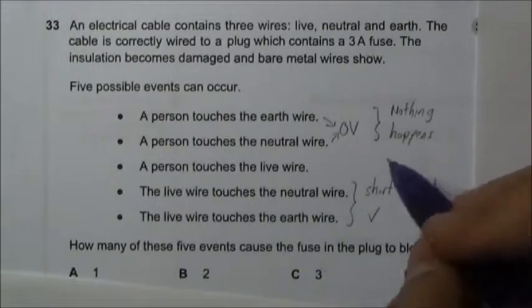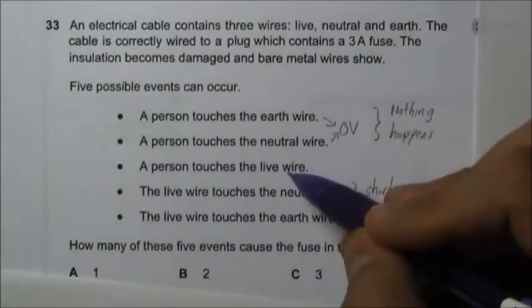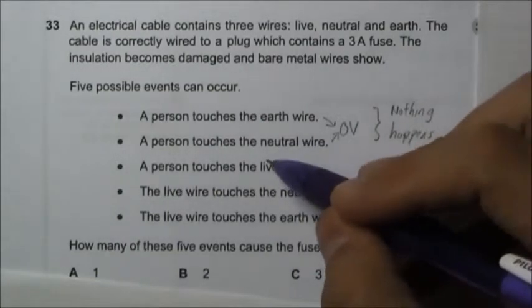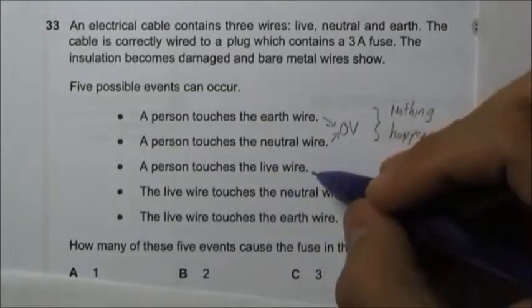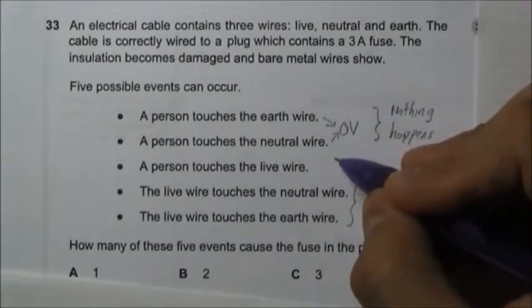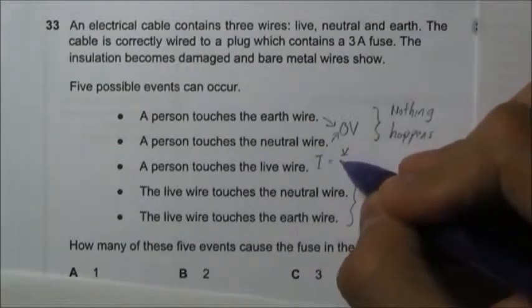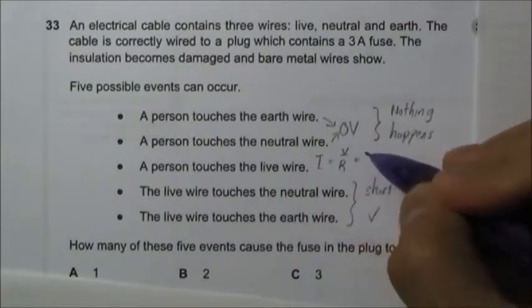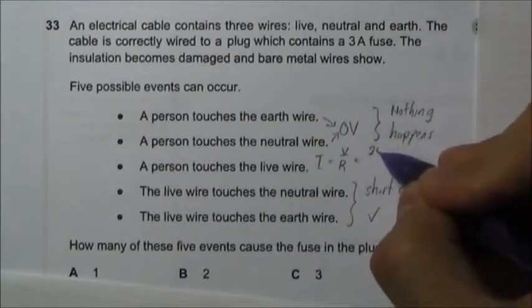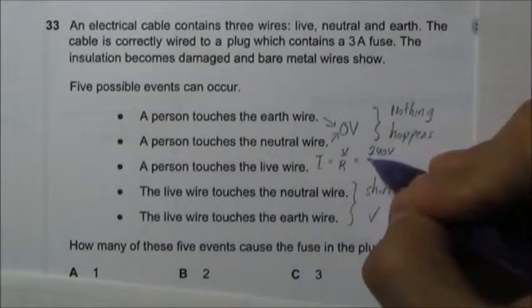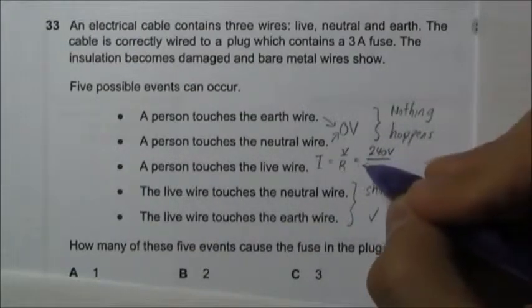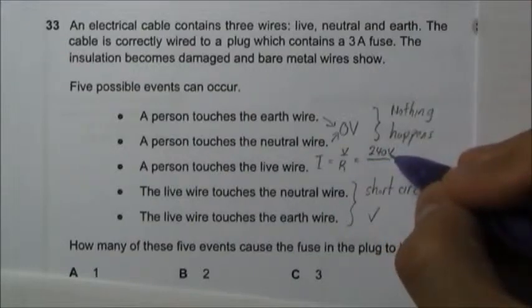Okay, and for the third event, when a person touches the live wire, we can calculate what is the current that will flow through the person. I is equal to V over R. Voltage in Singapore is about 240 volts, divided by the resistance of a person.